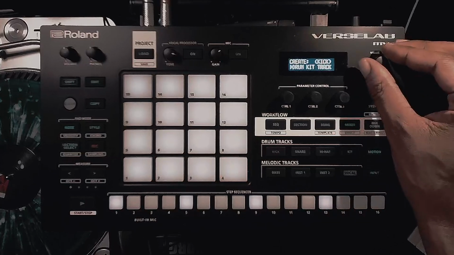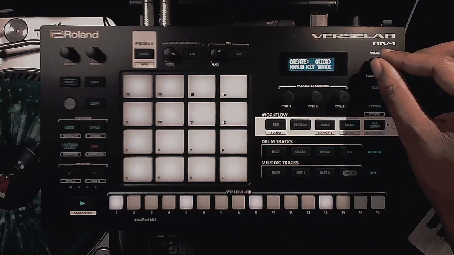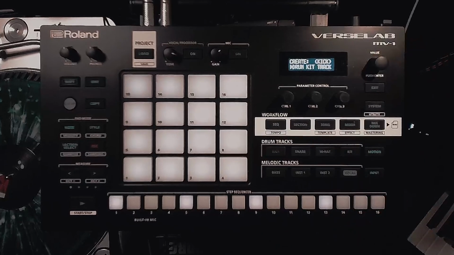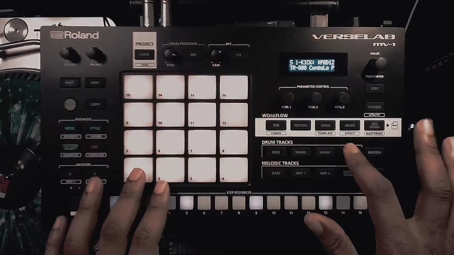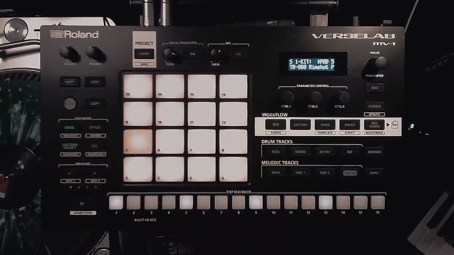And it's going to ask me what type of track do I want. Do I want a tone track, which will be great for one-shot sounds like a flute or a lead or anything that you're sampling and you just want to play it chromatically? That's what you would use a tone track for. But I want to use a drum kit track, that's the kit track right here. So go ahead and click on that value knob, and if I hit the kit track, pretty much the same.